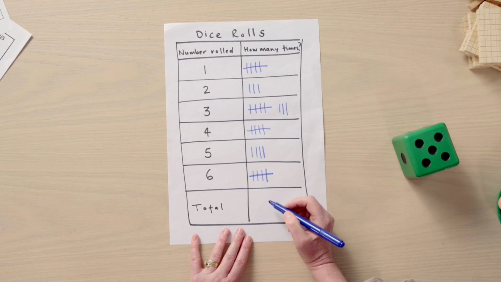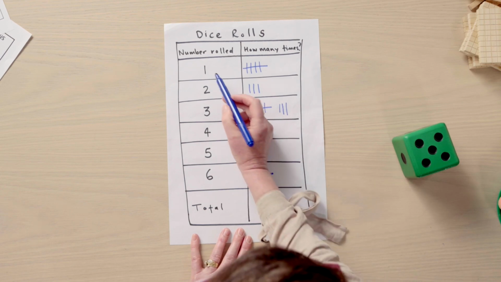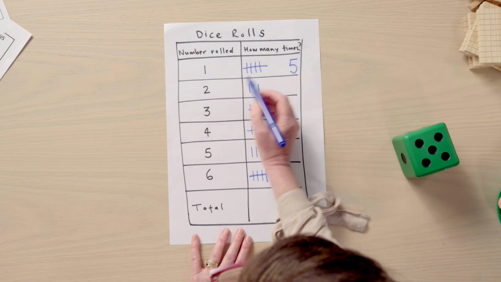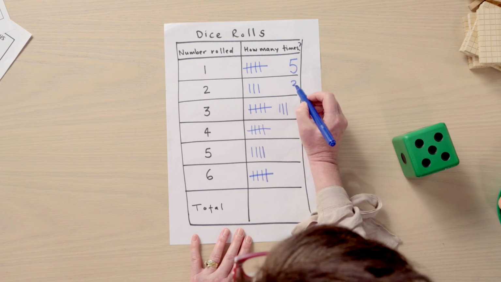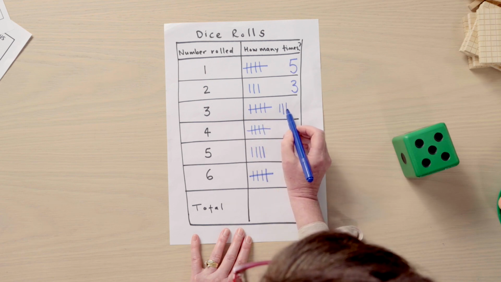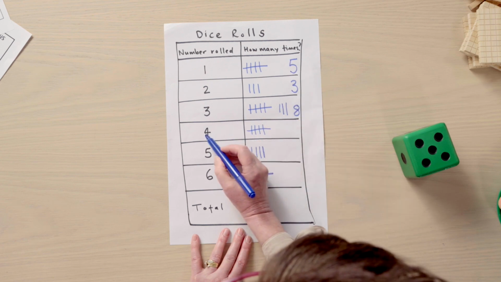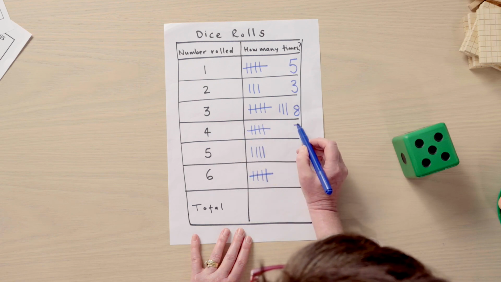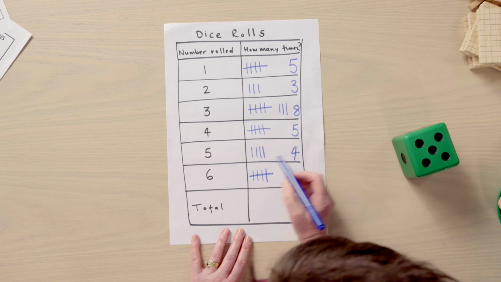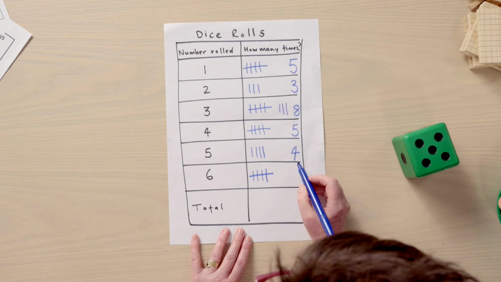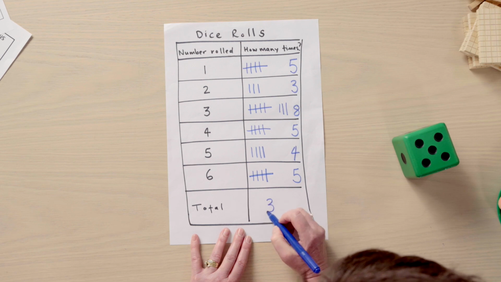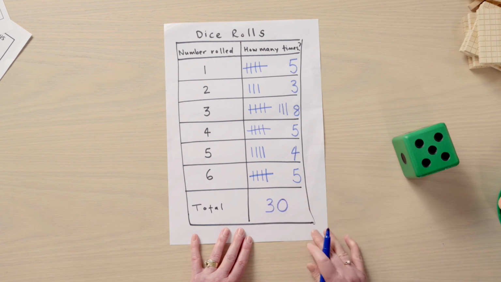Remember I have a total of 30. We'll check that as well. So my dice rolls, I rolled 1 5 times, 2 3 times, 3 8 times, 4 5 times, 5 4 times and 6 5 times. And that, my friends, will add up to a total of 30 rolls.